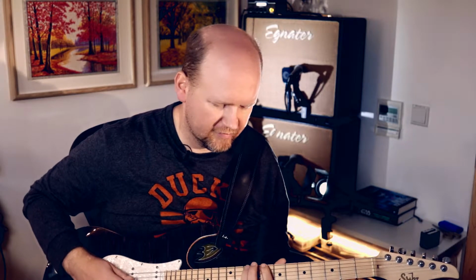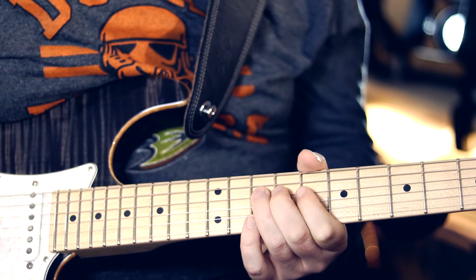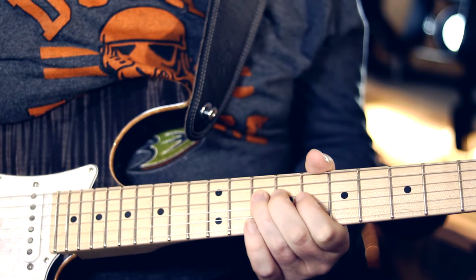Now that's all good because that was one of the first notes we added to this. So we're again stepping just slightly outside of our pentatonic. So that's all good.